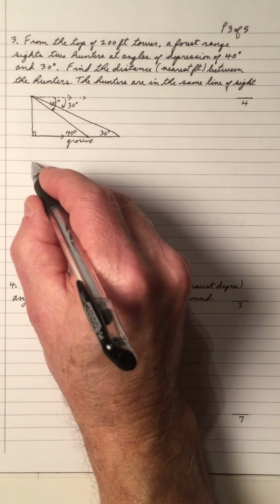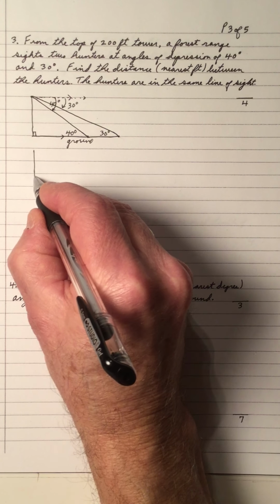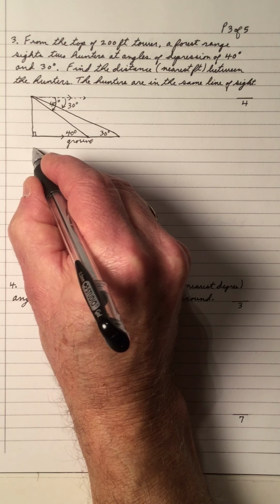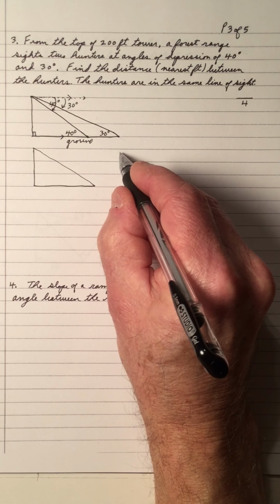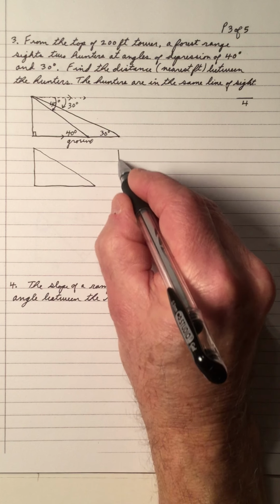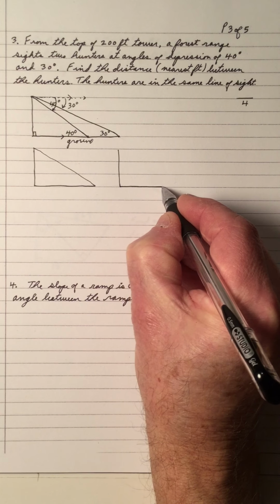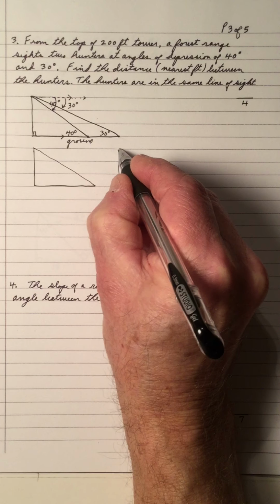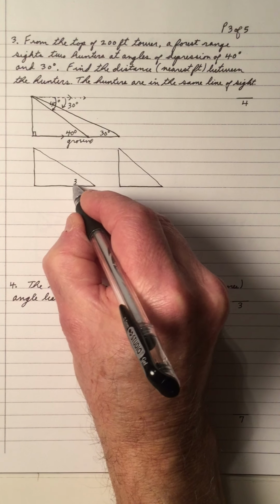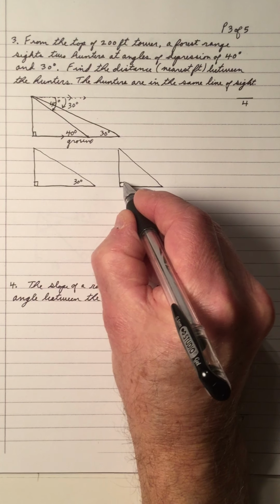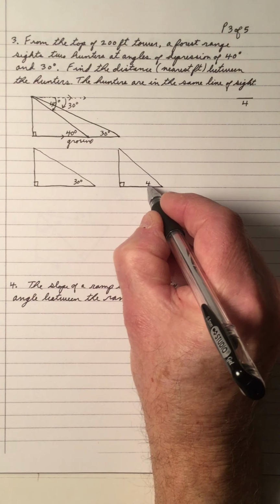So what we do is draw 2 triangles. So let's draw that one. And let's draw the other one. You can draw the big one, you can draw the small one, it makes no difference. So we say that's 30 with a right angle, and that's 40.